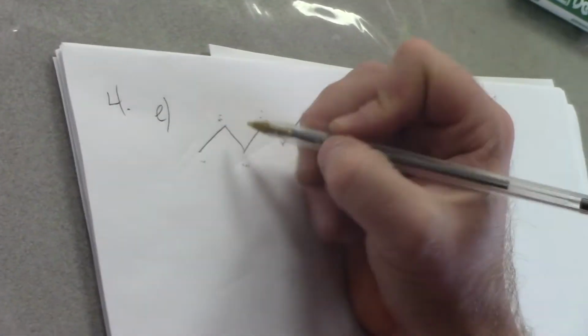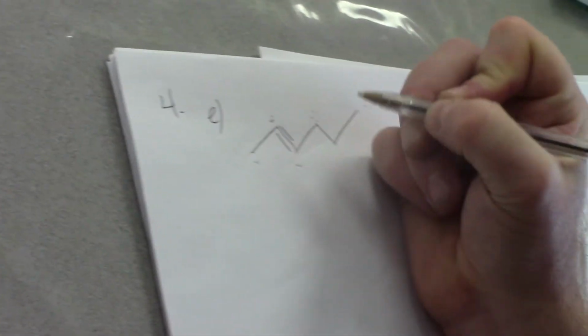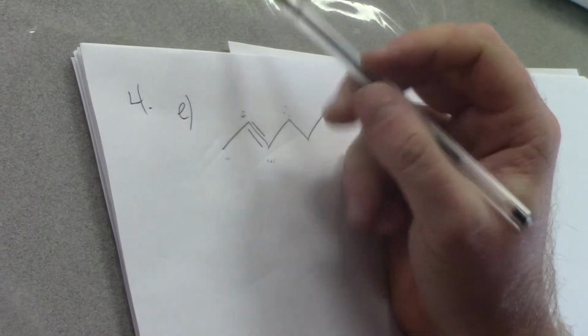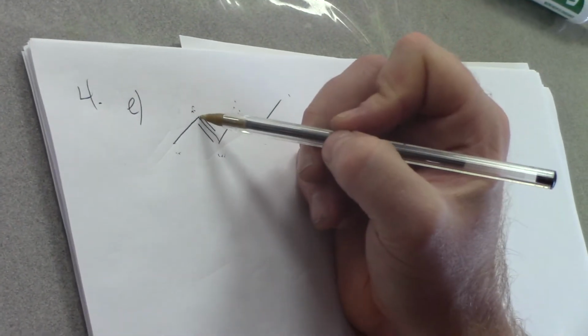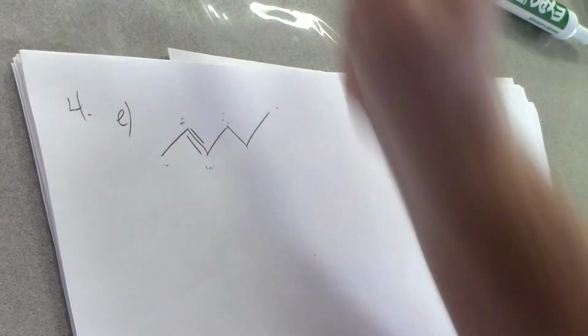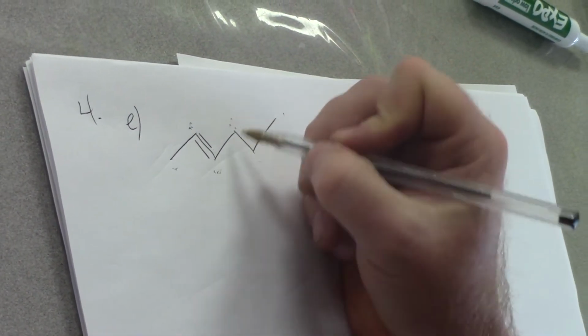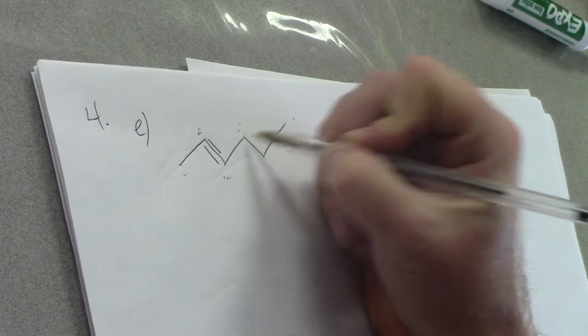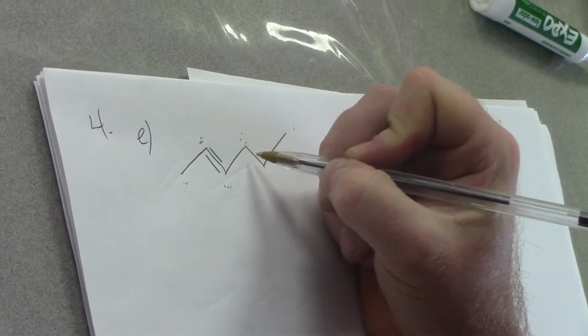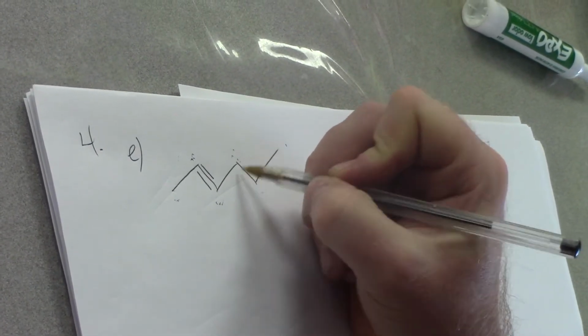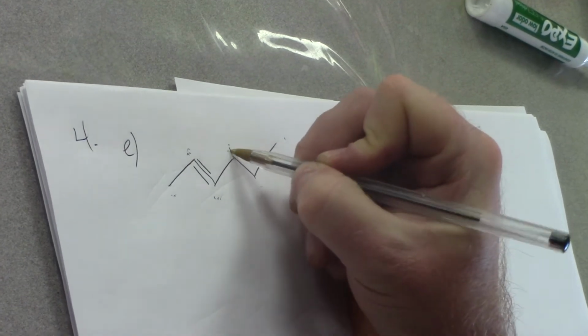So this is on carbon 2, so I have a triple bond on carbon 2, and then 3, 4, I have a double bond on carbon 4. So I'm going to put the double bond here.